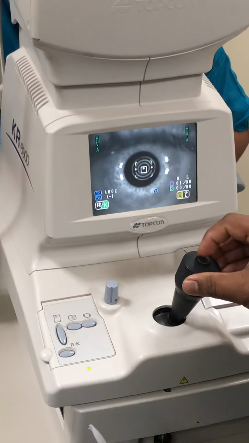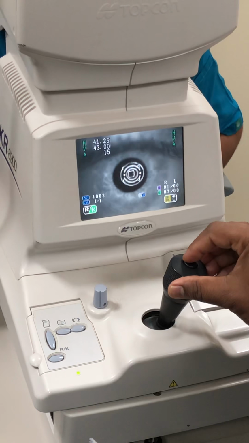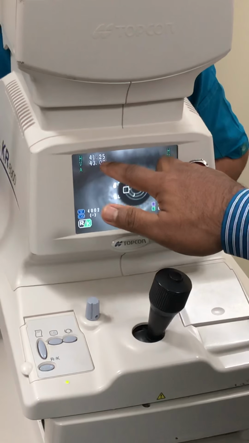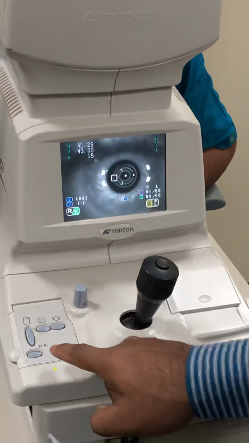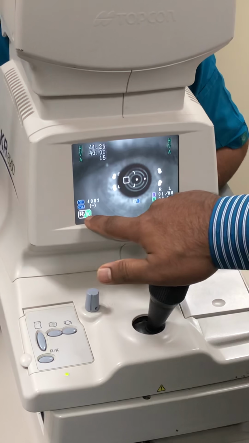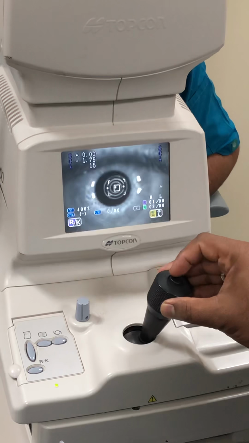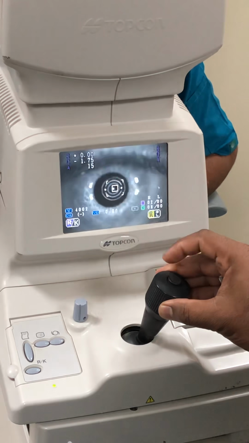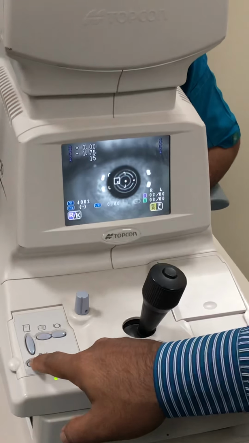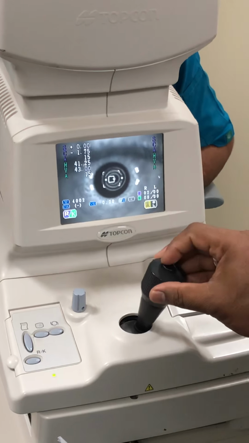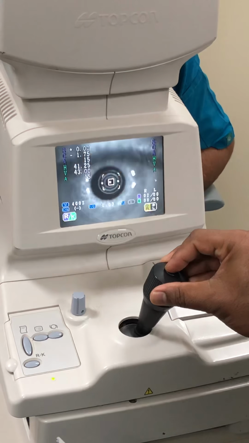See, this is keratometry here. Can you see 41 and 43? Horizontal 41.25, vertical is 43, and the axis is 15. So you select here, can you see it is selected keratometry here. And if you select R, it is only refraction. It will only show you the refraction here. And if you select both, now both are selected. That means it will give you both the values. This is refractokeratometry, both.